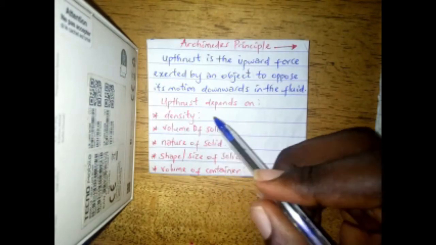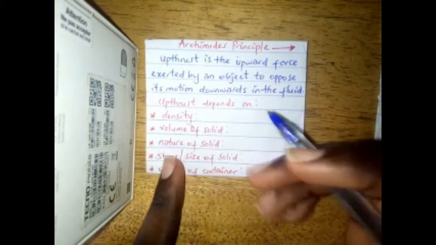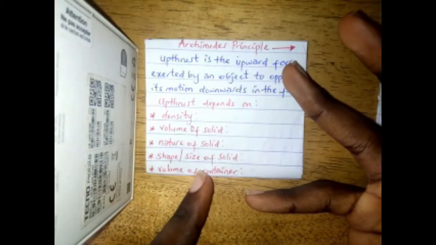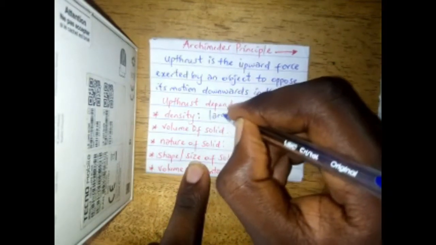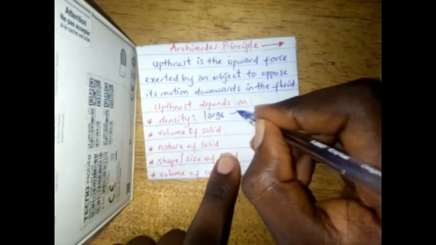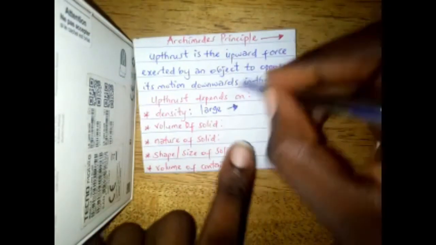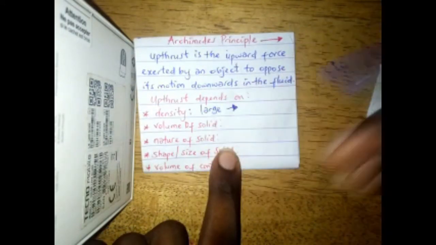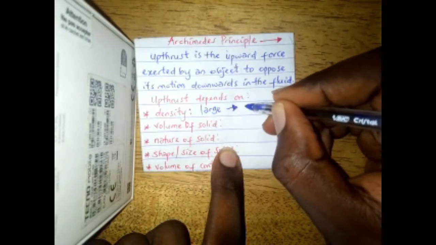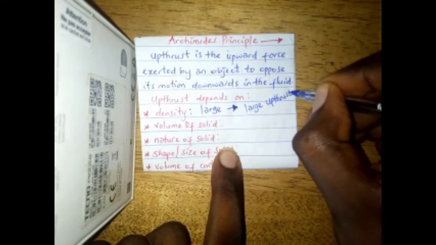characteristics. The first one here is density, a body of large density. When we have a liquid that has a large density, on placing an object into it, the object is going to experience a large upthrust.